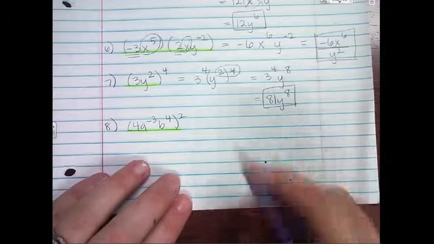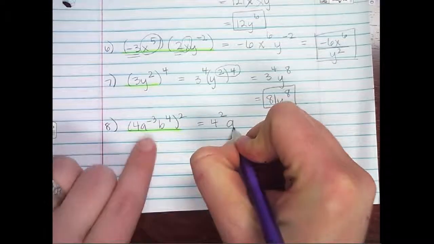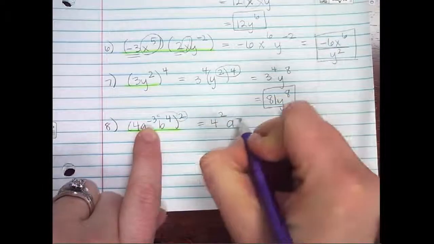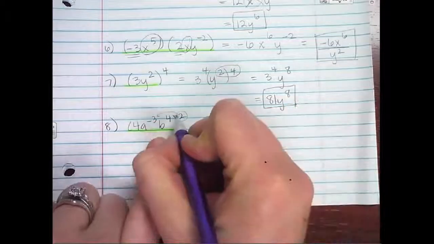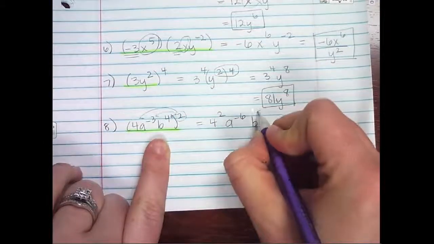Okay, so everything gets the power. So the 4 gets the power. The a gets the power. And I'm going to go ahead and multiply this. 2 times the negative 3, so negative 6. And the b gets the power. Just put that there. So b to the 8th.